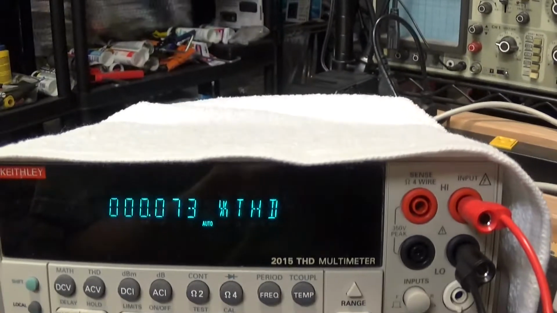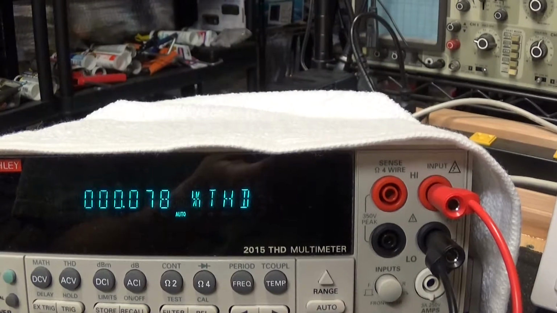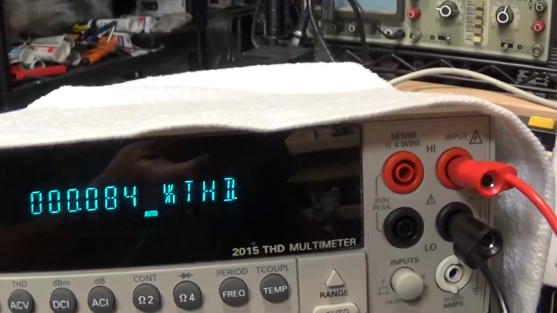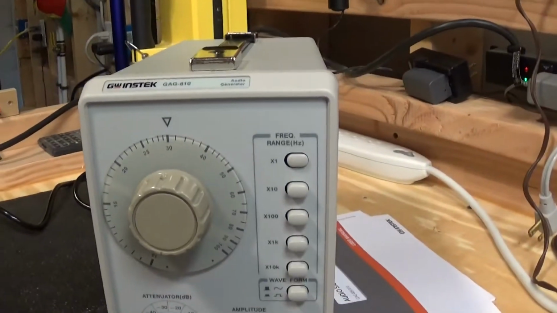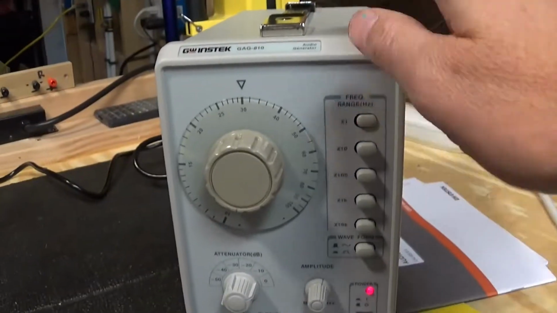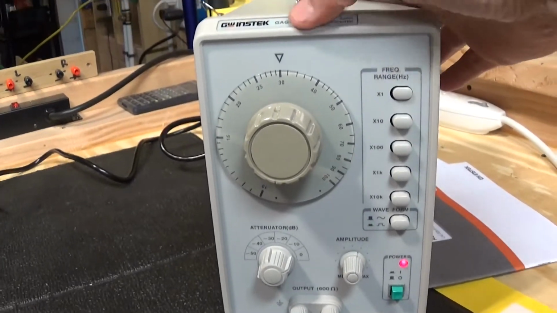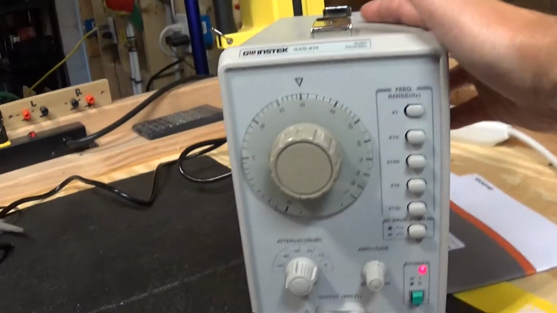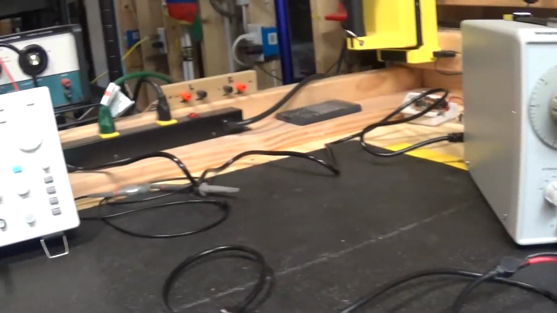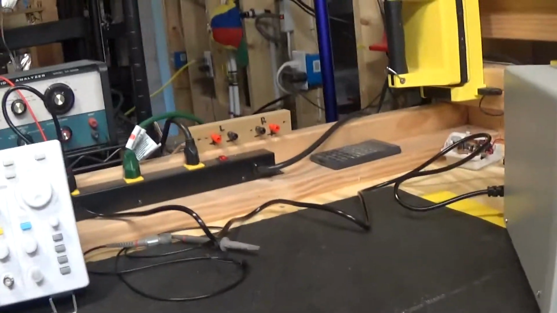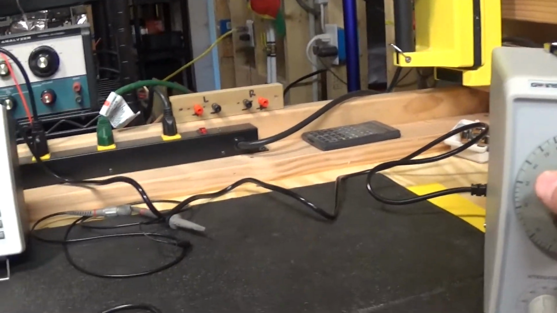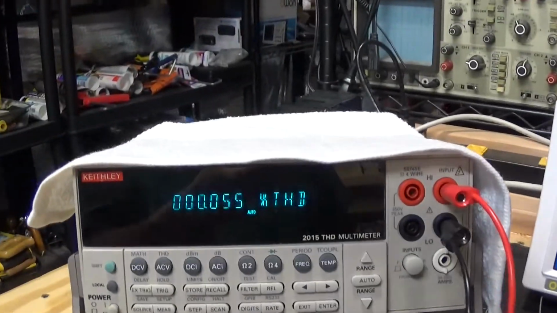Okay, so 0.007. All right, so this is easy to work with. I love it. Good quality. A bargain in my opinion for the price. And I made the video just to show you the new toy, but also to show you that, you know, this thing, go to 100 hertz again, down to 0.04. So that's really all I need.